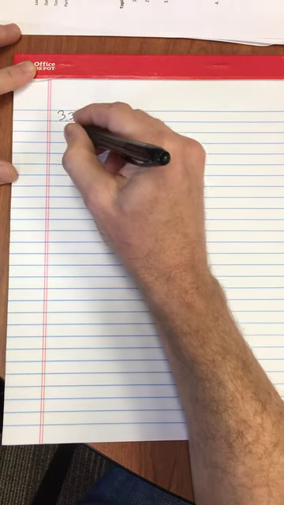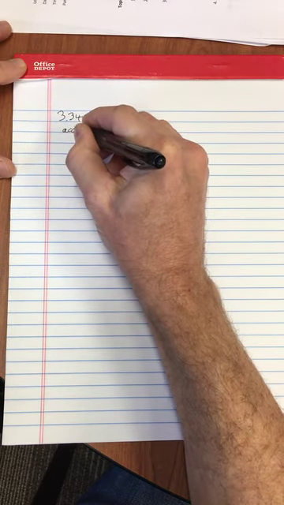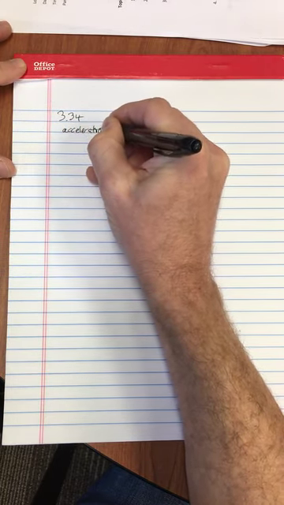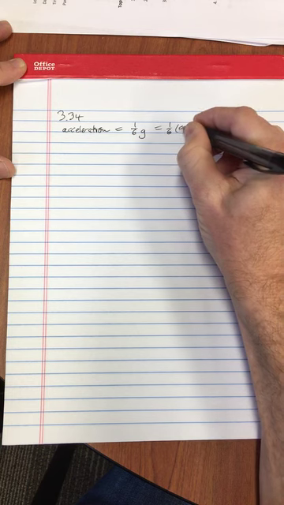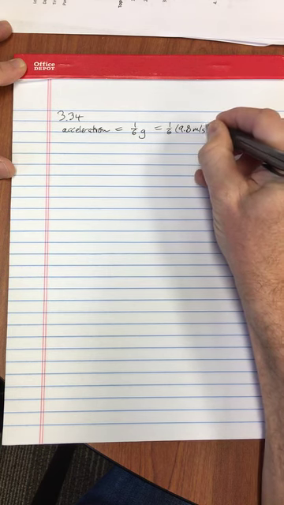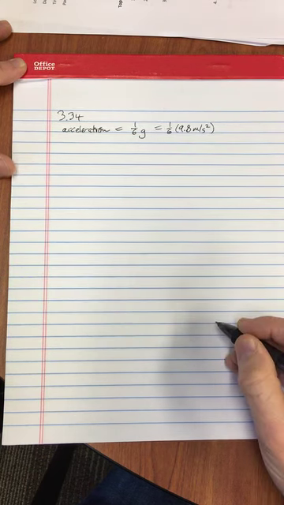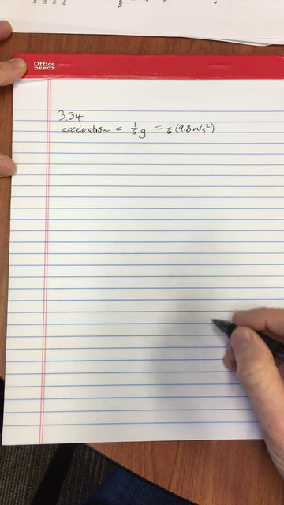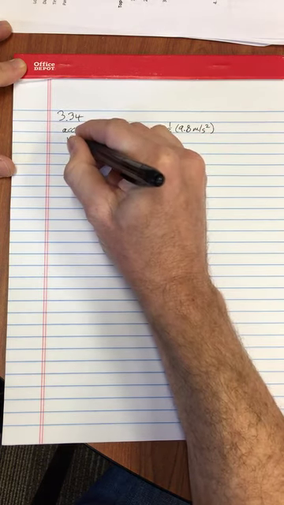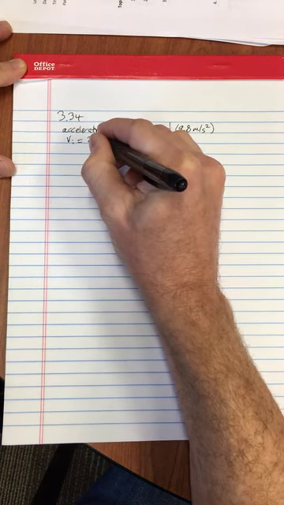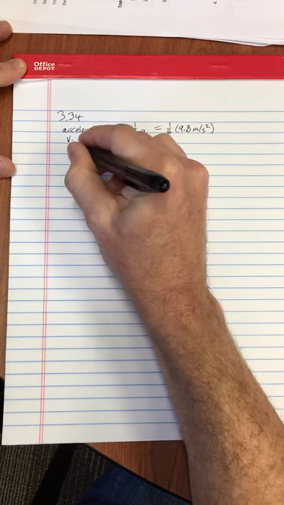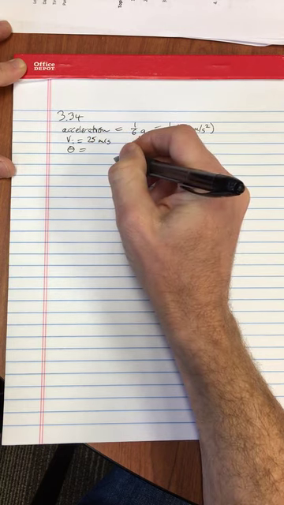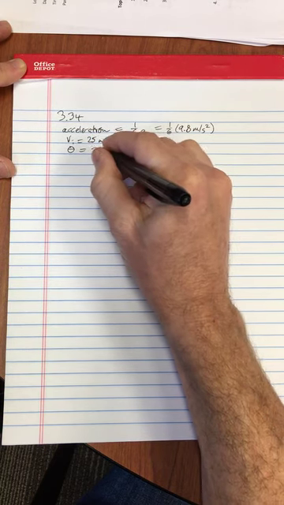And we are told that the acceleration on the surface of the moon is 1/6 of g, so that's 1/6 of 9.8 meters per second squared. And we are told to assume that he hit it with a speed of 25 meters per second at an angle above the horizontal of 30 degrees.